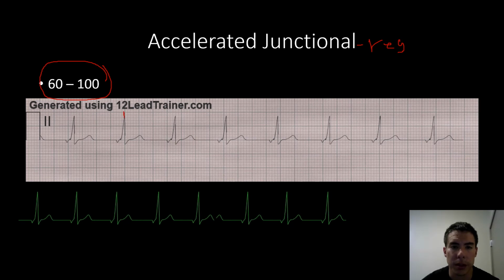So we can use the dark line method. We'll use this one. So our rate is 300, 150, 175. So it's probably like around 80-ish. So we'll just say 80 just because. So around 80. P waves. So we do have P waves. That is what these are right here.